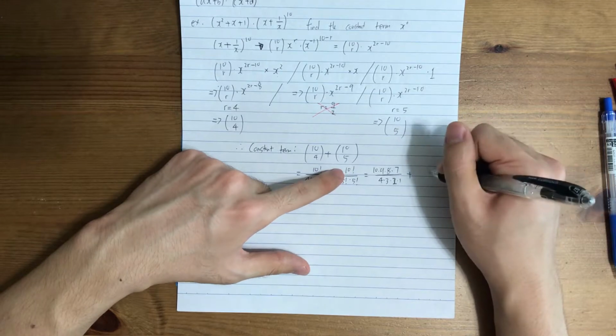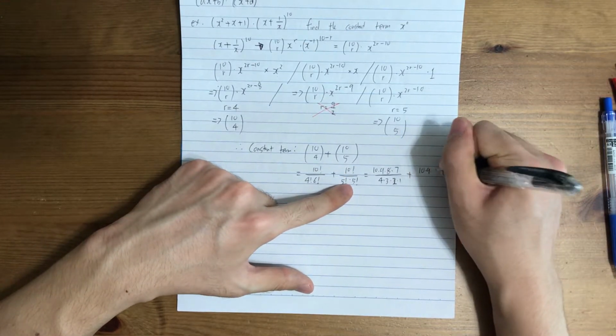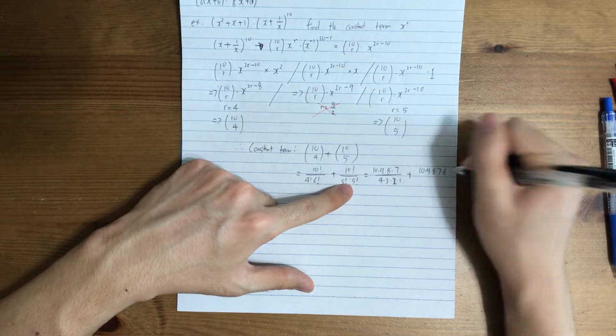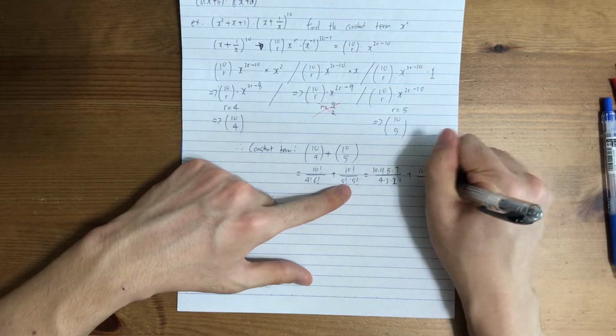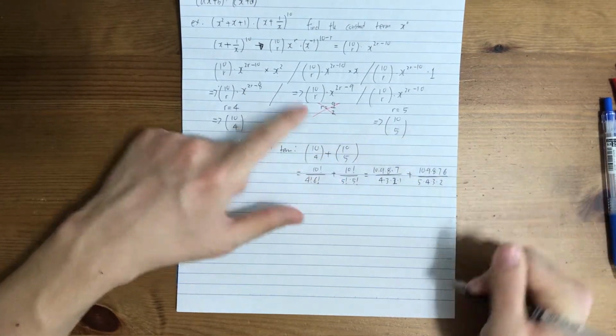Plus, again, it's the same for this. So we have the 5 factorial as the denominator. So 10, 9, 8, 7, 6, and after 5, they all disappear. And we still have one more 5 factorial. So this is what we will have.